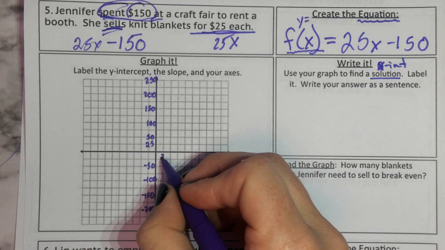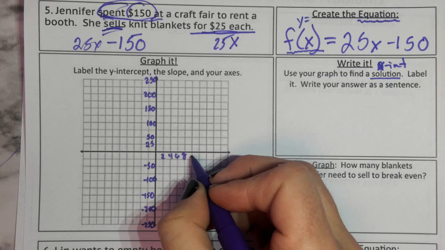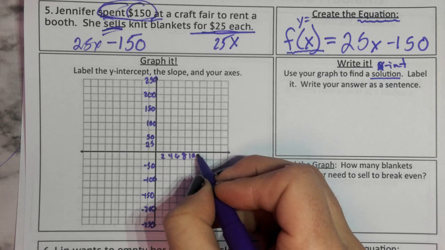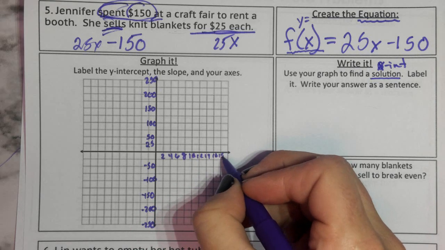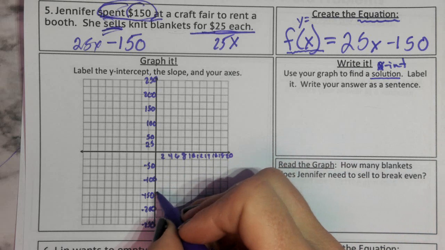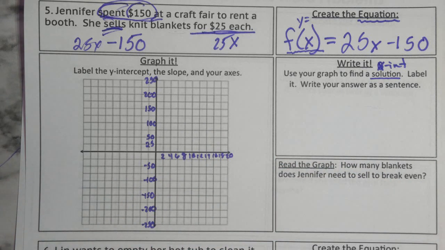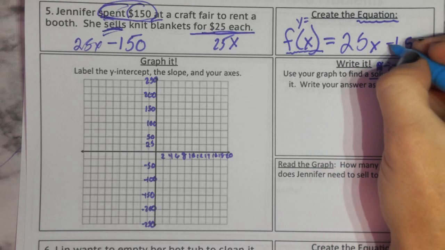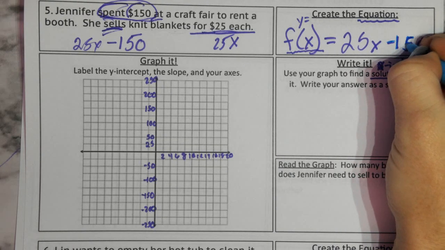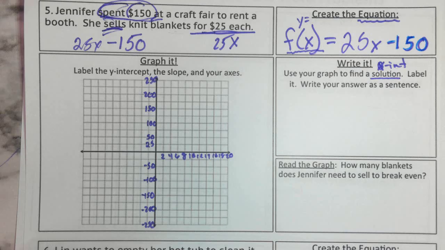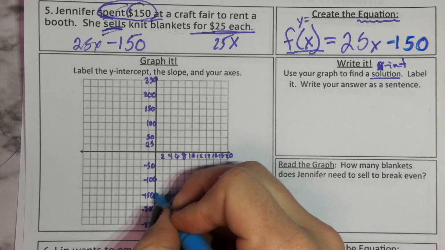And then here, I'm actually going to go ahead and count by 2s down here. Okay. And we are going to start with that negative 150, plotting it right there.